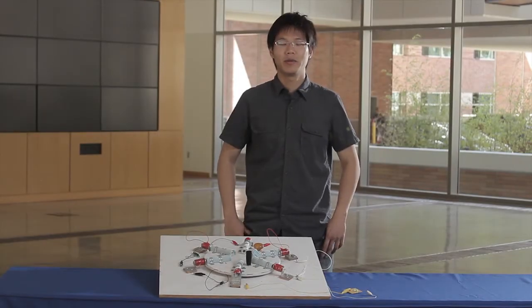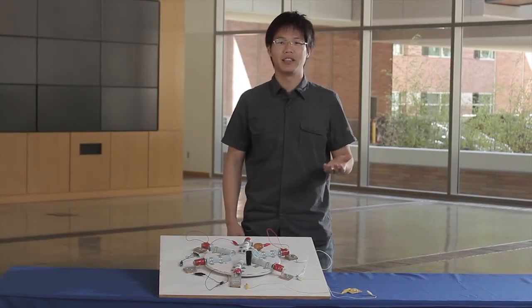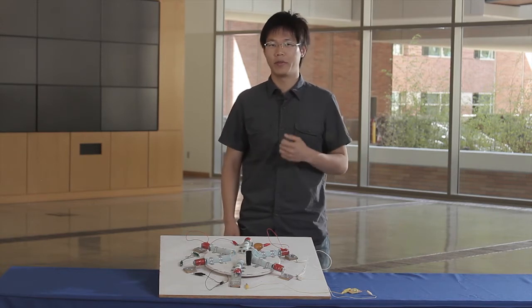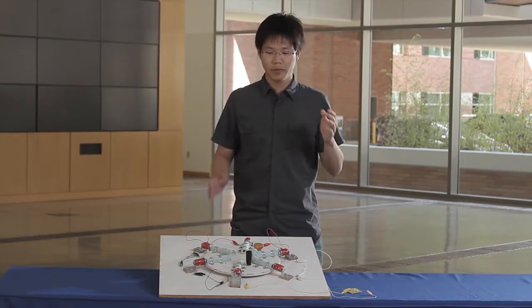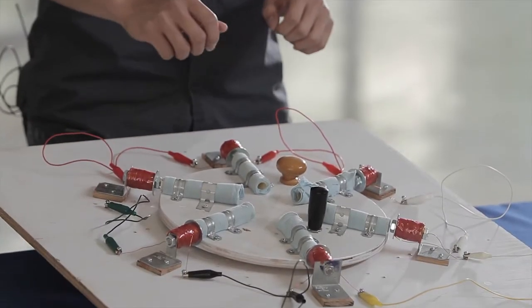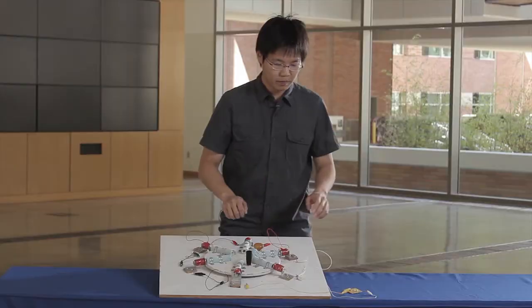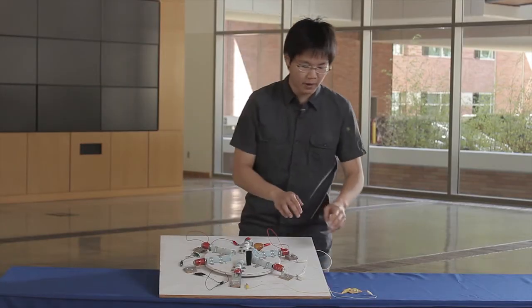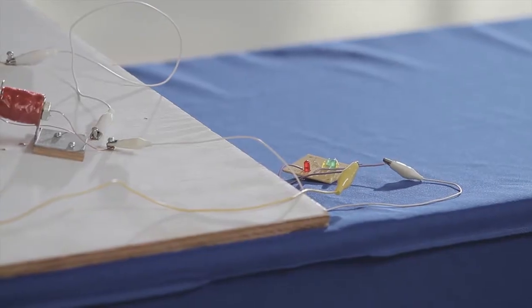Hi, so you're probably wondering how we generate electricity to power your light bulb or your computers. So we actually built a demo to demonstrate how electricity is being generated. And this is a hand crank generator. How it works is we will spin the wheel and it will generate some electricity and power the LED over here.